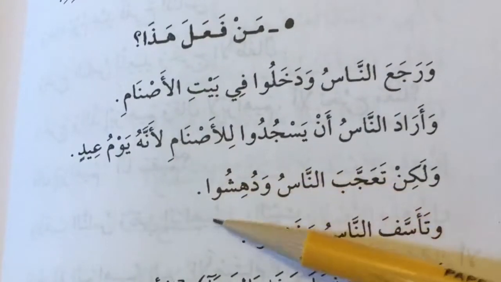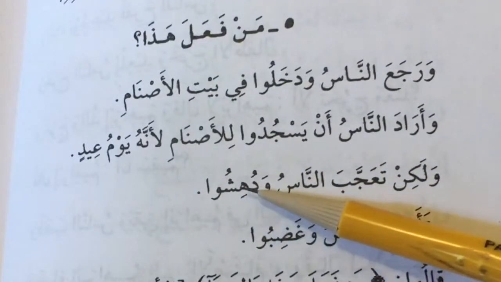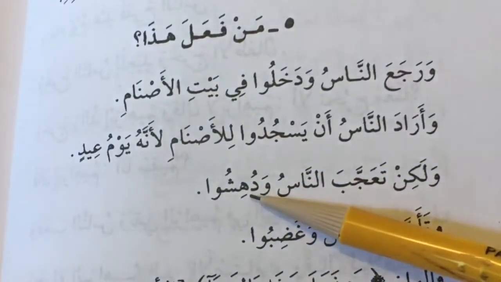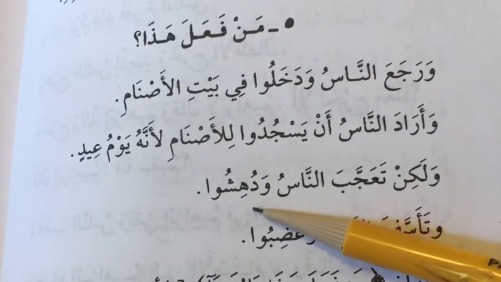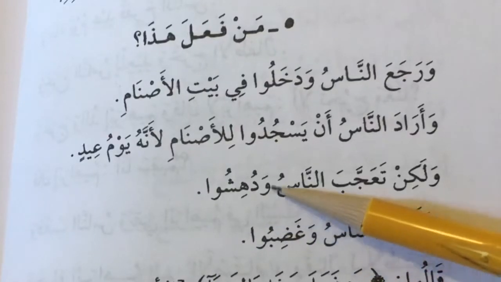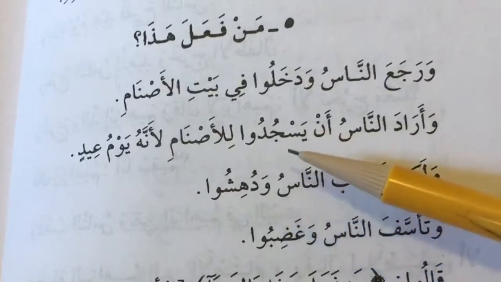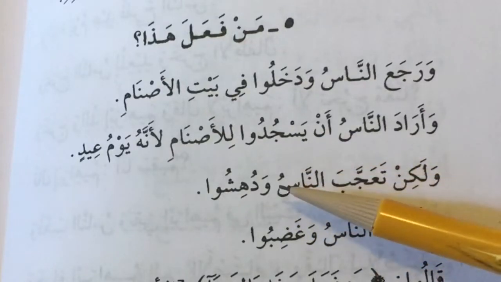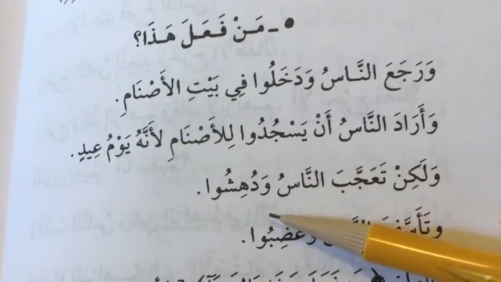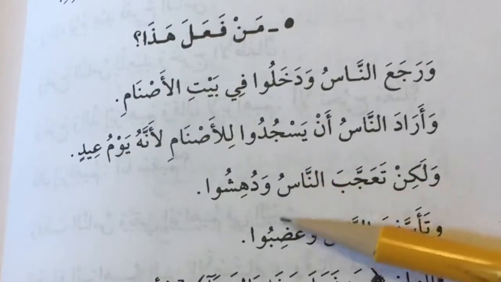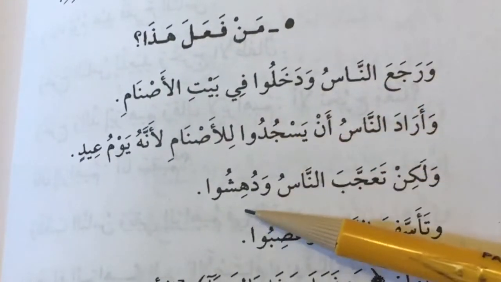وَدُهِشُوا. Here, ask yourself, what is the conjugation for duhishu? First ask, is it madi or mudari? Is it past tense or present tense? Present tense you'll always know because it will always have in the beginning either that ya, like yaf'alu, or that ta, like taf'alu, or a hamza, like af'alu, or a noon, like naf'alu. Here we don't have any of those things. We know this is madi.